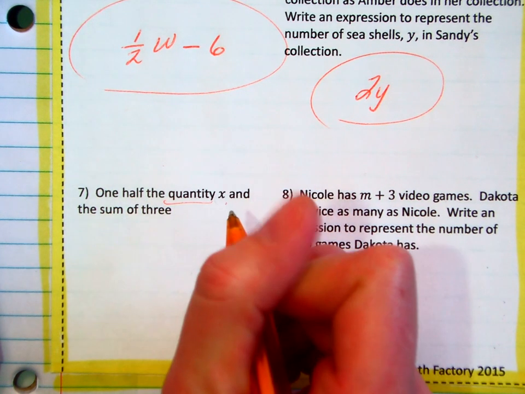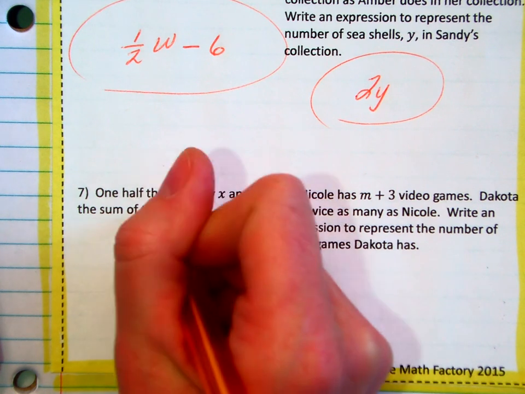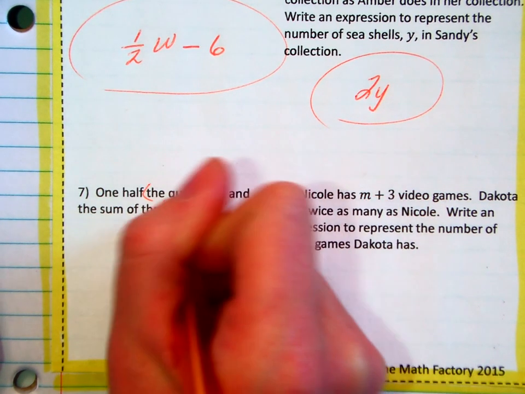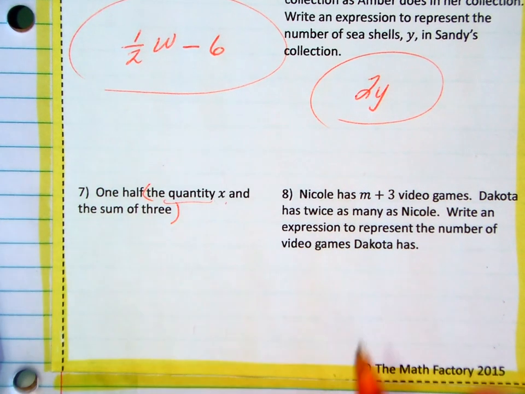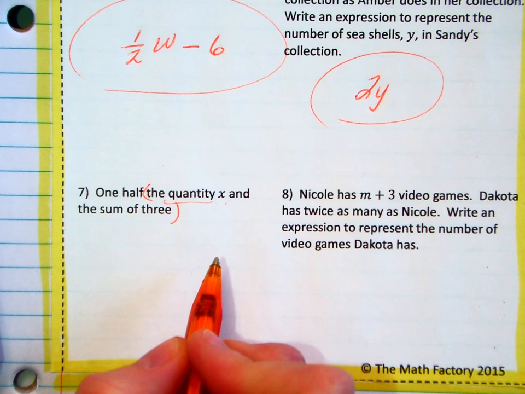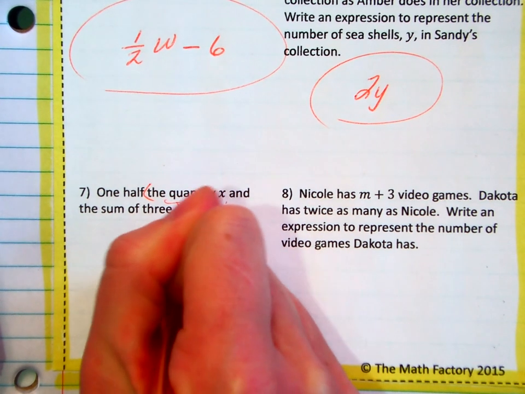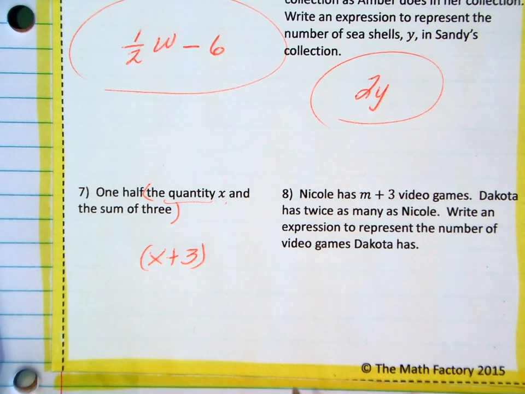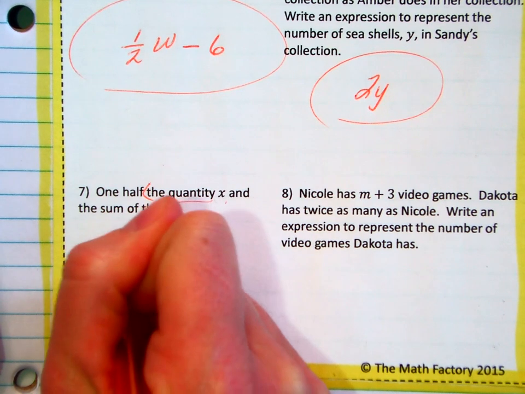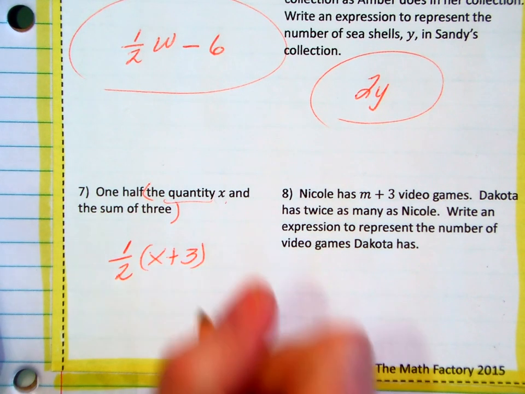They want you to use some parentheses here. Let's add the x and the 3 together. Put some parentheses around it, and then we would take 1/2 of that value. That's another tough one.